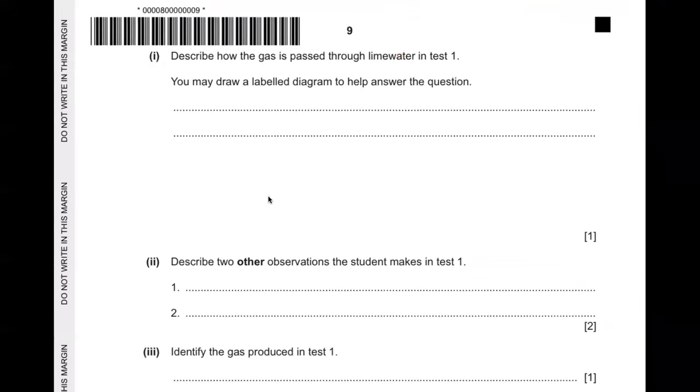Now let's move to the next part. Describe how the gas is passed through the lime water in test tube 1. You may draw a labelled diagram to help answer the question. Okay, it's for 1 mark. So how do we pass it? We bubble the gas through the lime water solution.